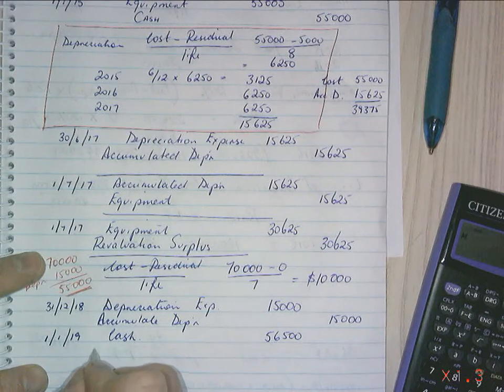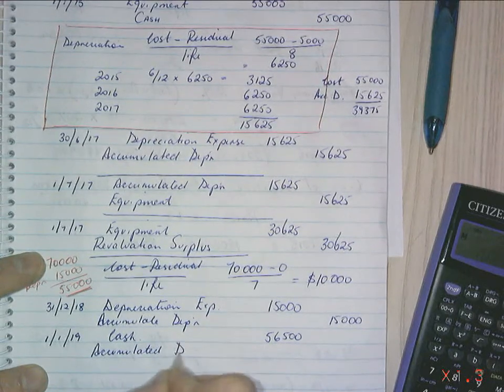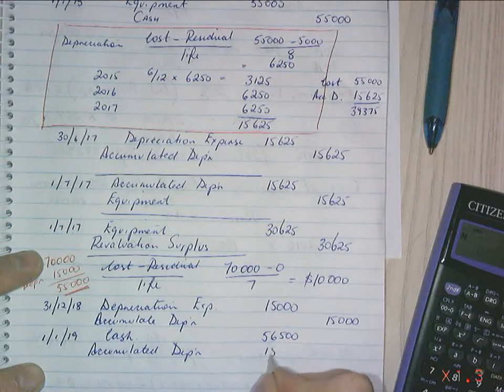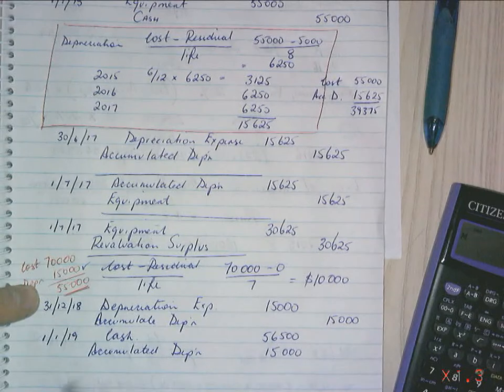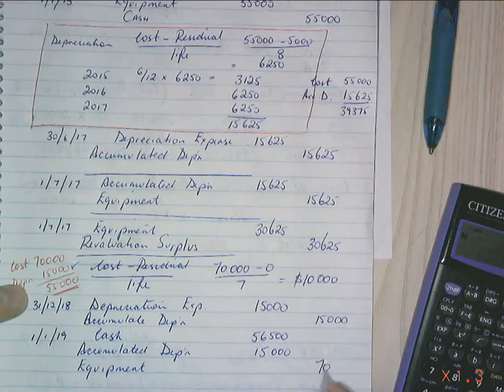I am now going to reverse out the accumulated depreciation, which we worked out was 15,000, and I'm taking it from here. So my equipment is now going to come down to nil, so I'm going to credit that for 70,000.